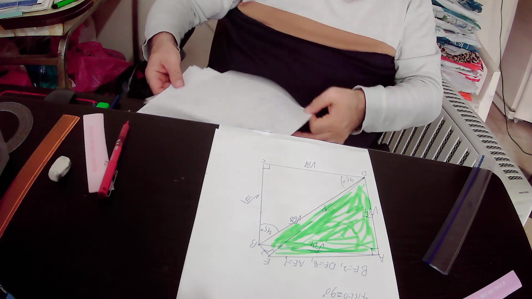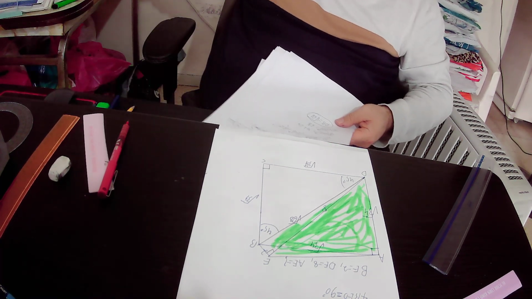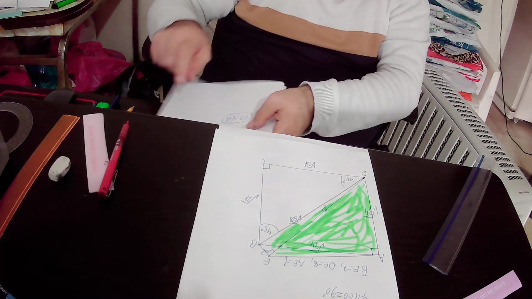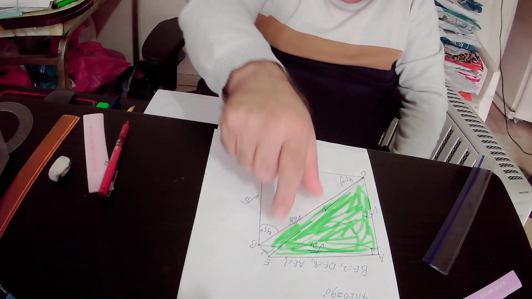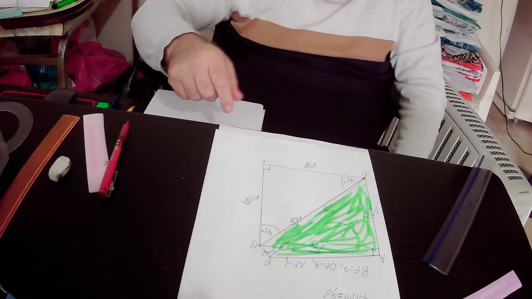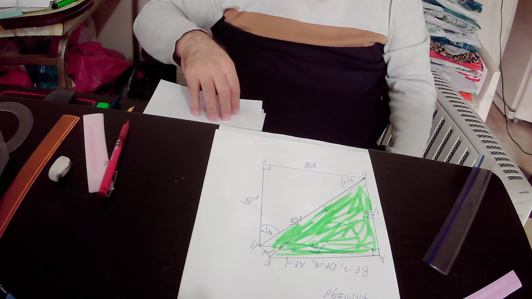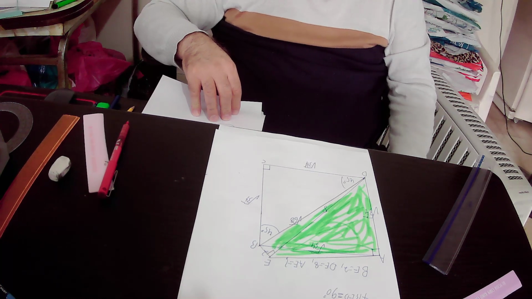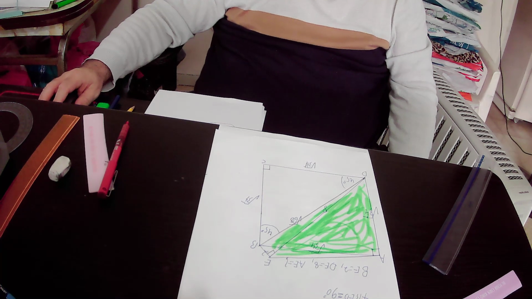and we know that angle DEB is a right angle, therefore triangle DEB is a right triangle. Therefore, according to the Pythagoras theorem, in any right triangle, the square of the hypotenuse equals the sum of the squares of the perpendiculars.